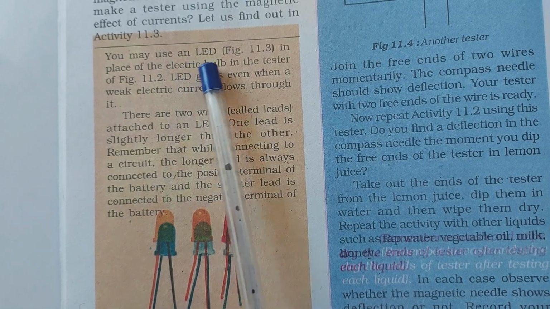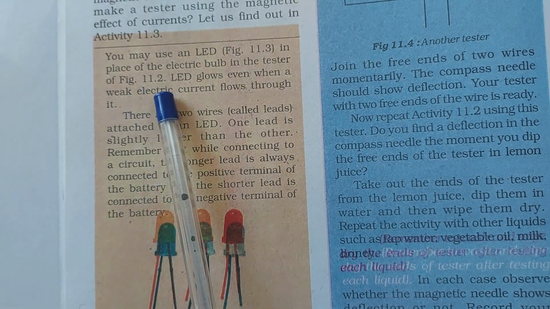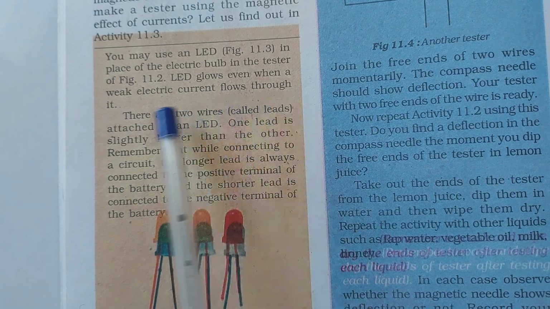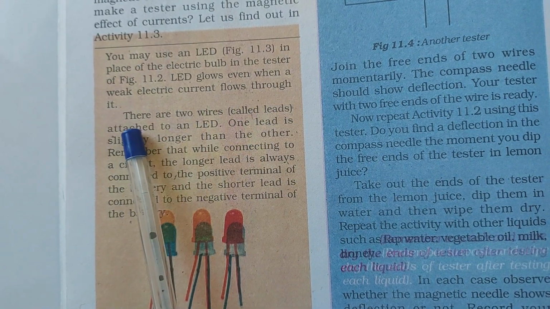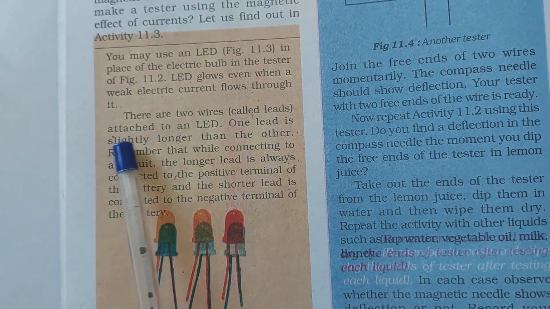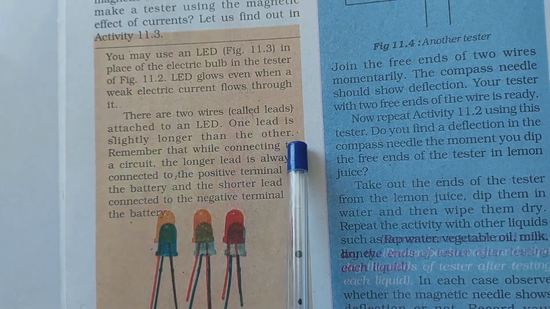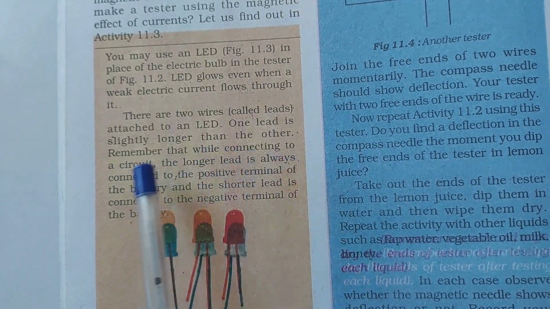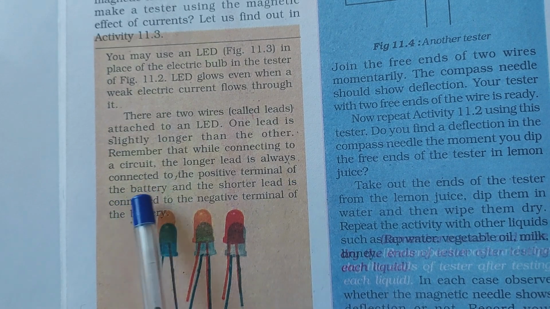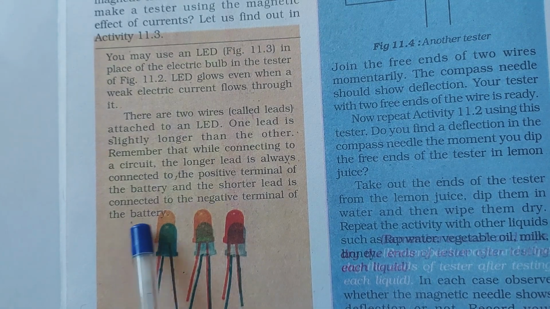You may use an LED in place of the electric bulb in the tester in figure 11.2. LED glows even when a weak electric current flows through it. There are two wires called leads attached to an LED. One lead is slightly longer than the other. Remember that while connecting to a circuit, the longer lead is always connected to the positive terminal of the battery and the shorter lead is connected to the negative terminal of the battery.